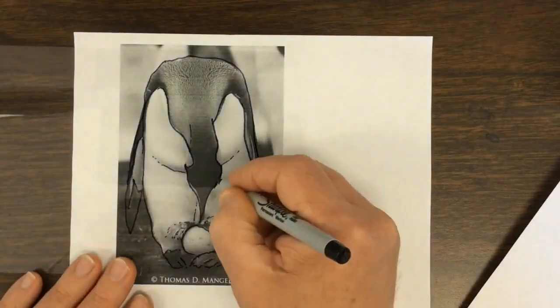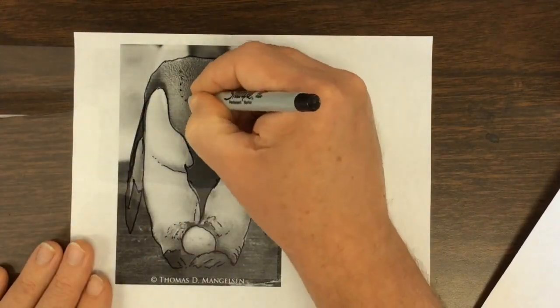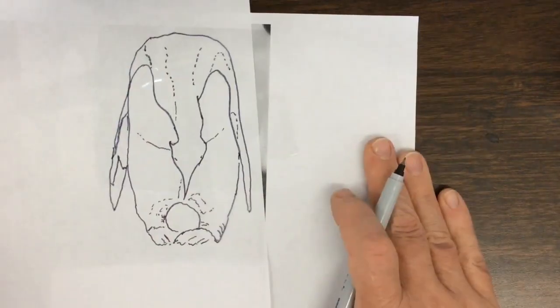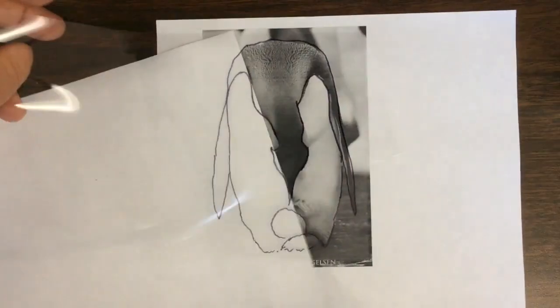Again, I'm speeding up this part of the video because tracing is time-consuming. Take your time and be careful. This shows a good amount of detail, and this would not be enough.